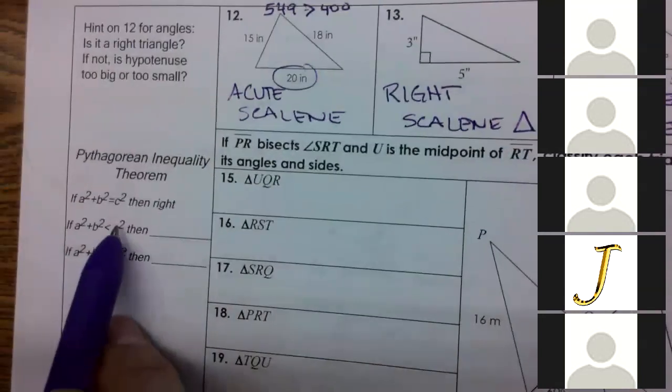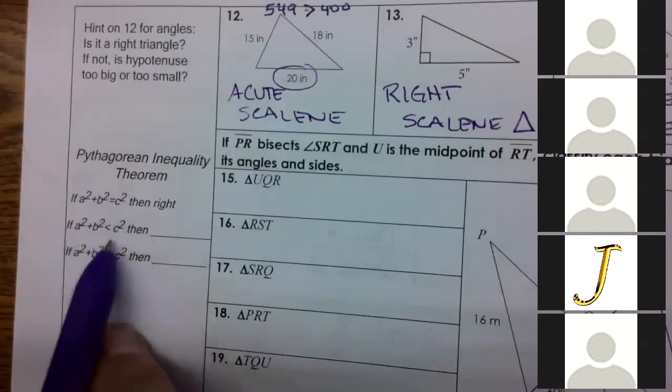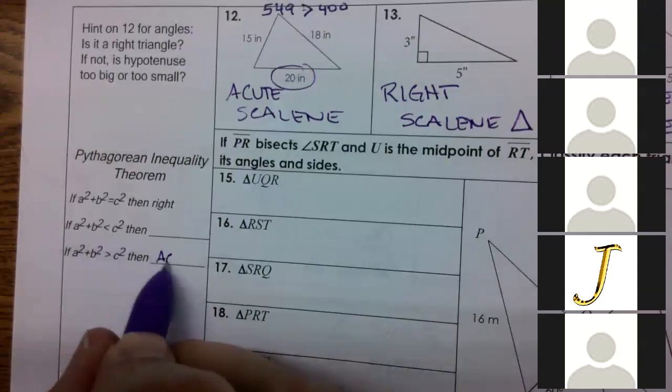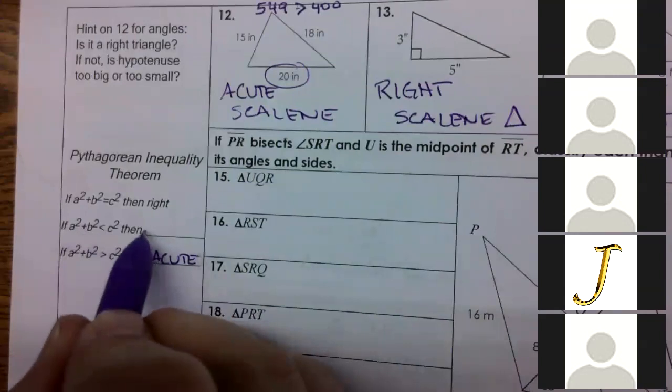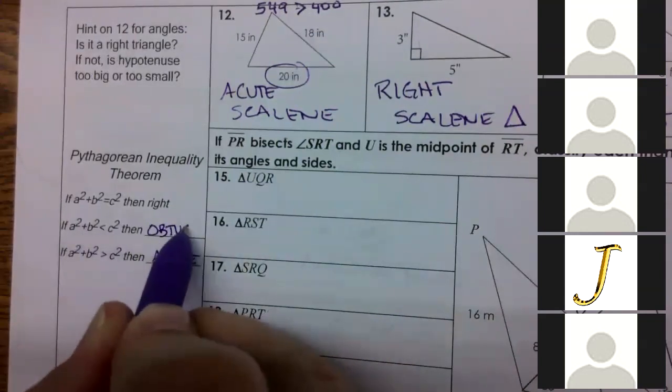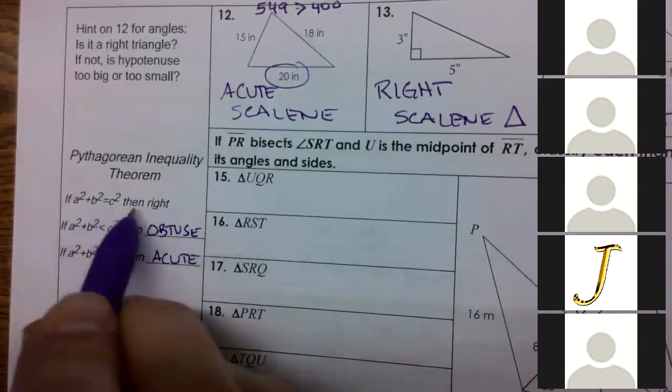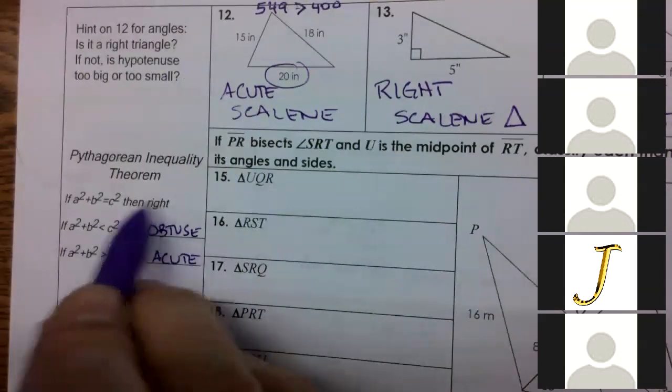In other words, if we look at just the hypotenuse and say the hypotenuse is too small for these sides, then it's acute. If the hypotenuse is too big for these sides, then it's obtuse. And if the hypotenuse is just right for the Pythagorean theorem to work, then it's a right triangle.